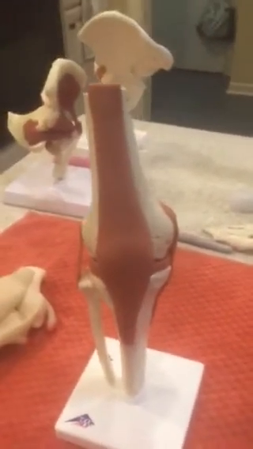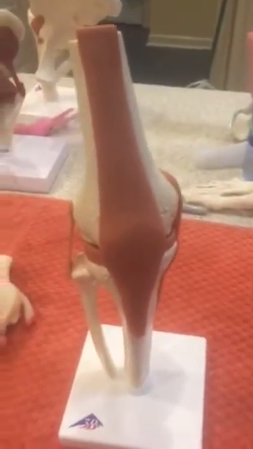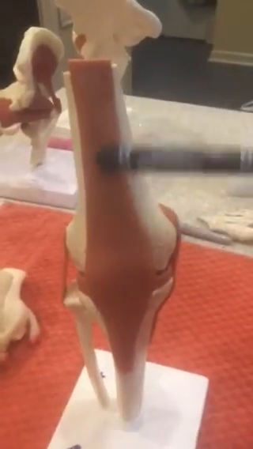Hey guys, this video is on the supportive structures of the knee. So we're looking at the anterior view of the right knee. You've got your quadriceps tendon here.